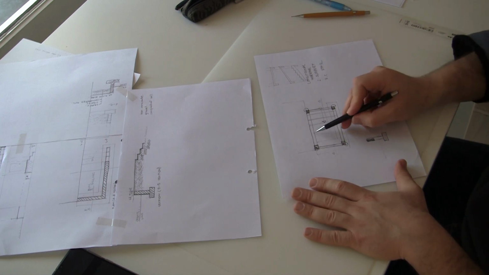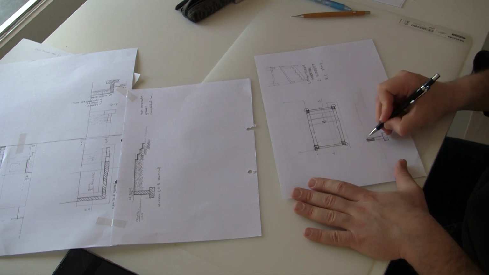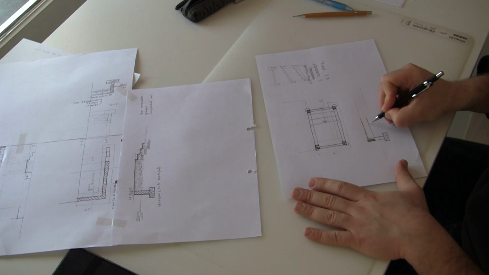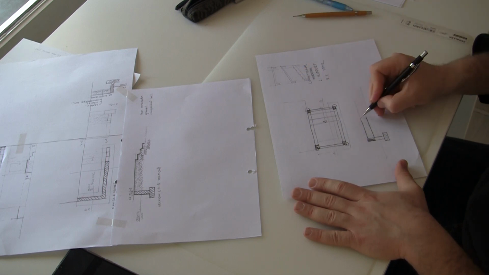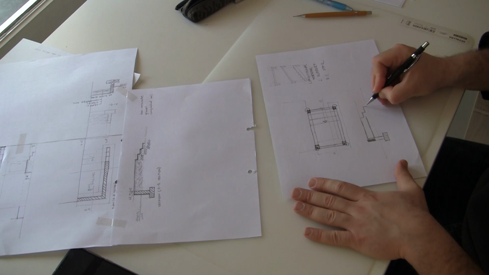And in the background I have another beam. That beam continues until here, straight. When it comes to the step level, it's going to start folding like that.